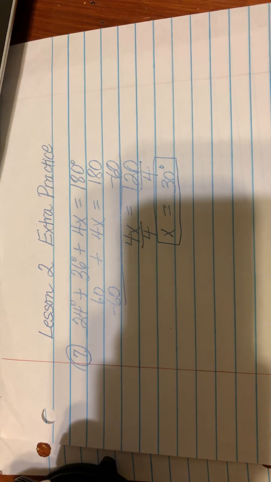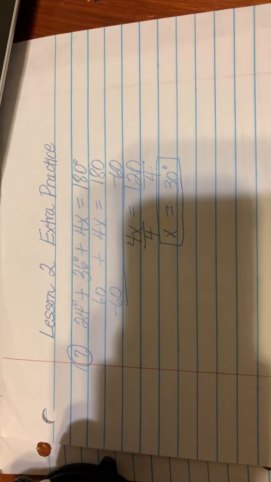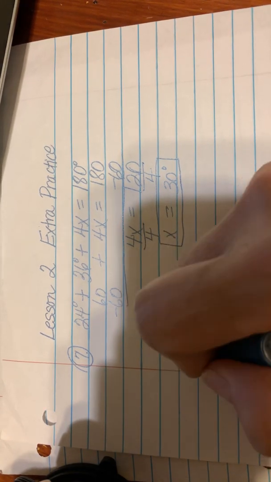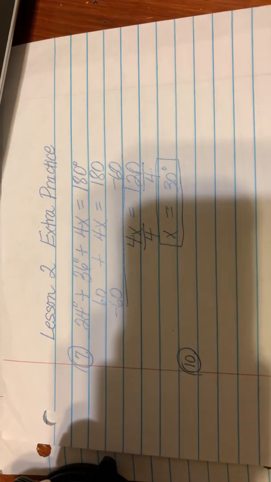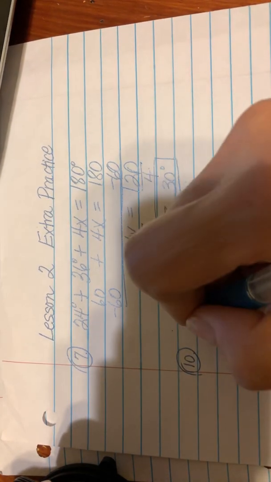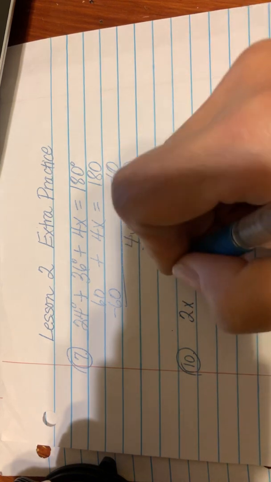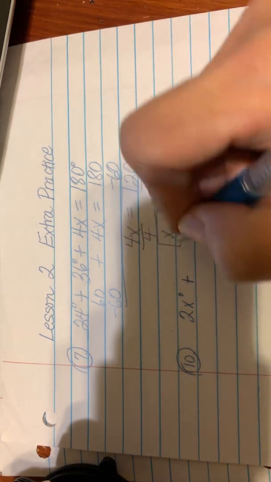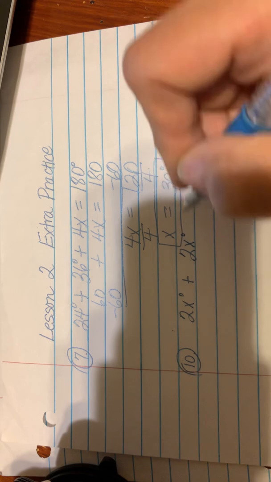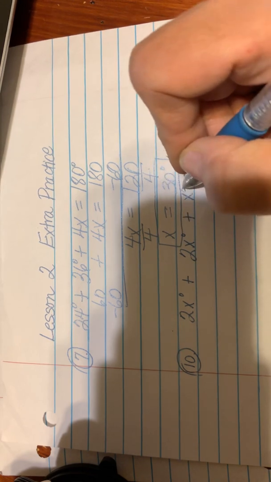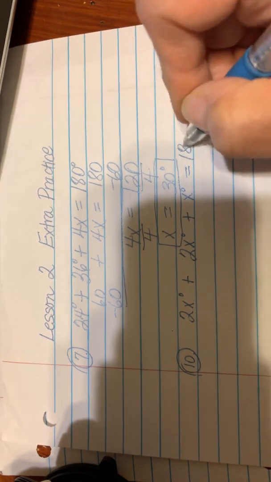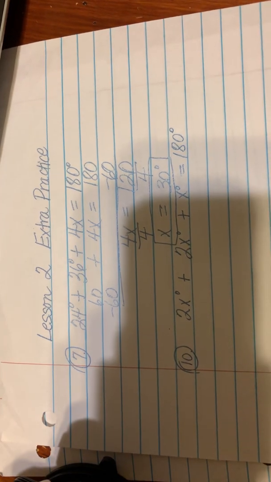Okay. Now looking at number 10, number 10 has 2x degrees plus 2x degrees plus x degrees would equal 180 degrees. Okay. I'm sorry, there seems to be a shadow.